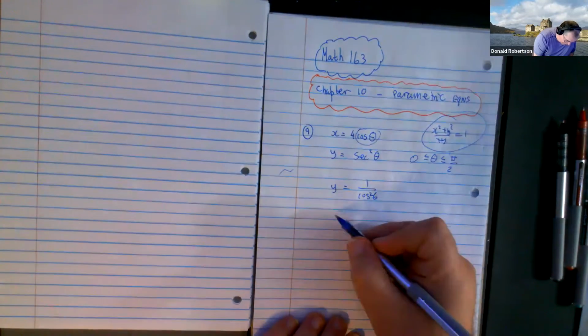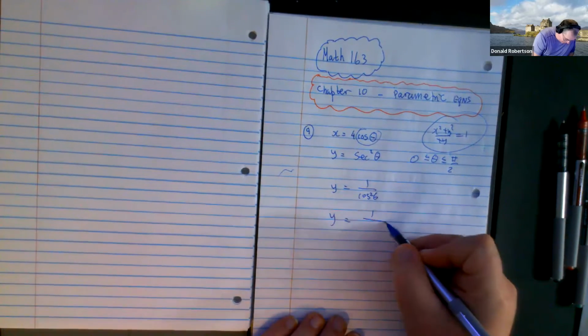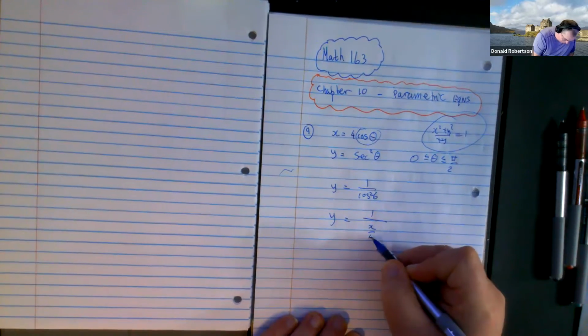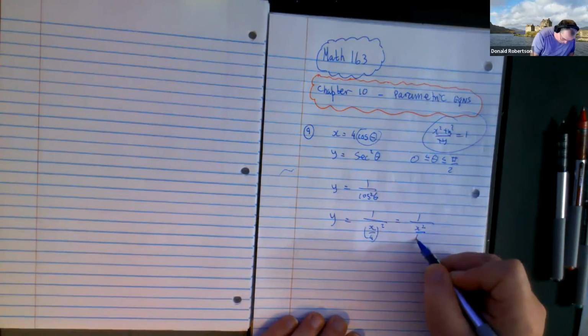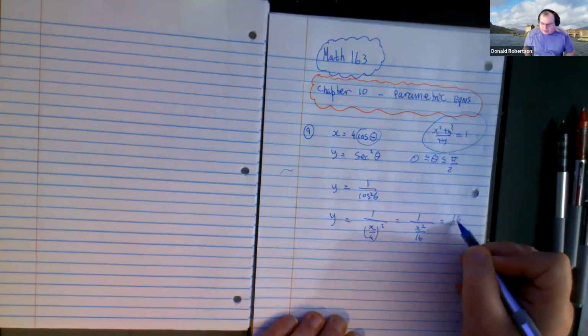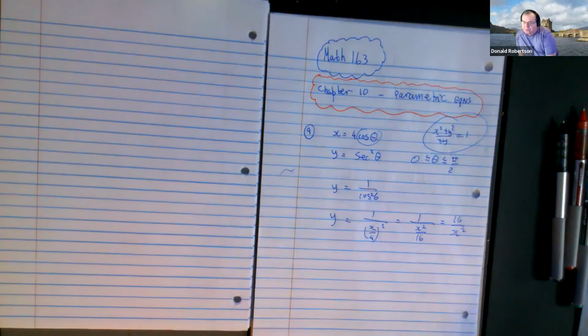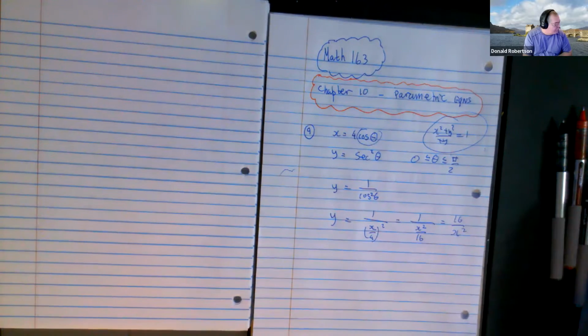And so you get Y equals 1 over (X over 4) squared, 1 over X squared over 16, which you can switch to, there you go. That's it. But maybe the next time, you'll do something different, right? Trig is notoriously variable, and there isn't one method for solving trig questions.